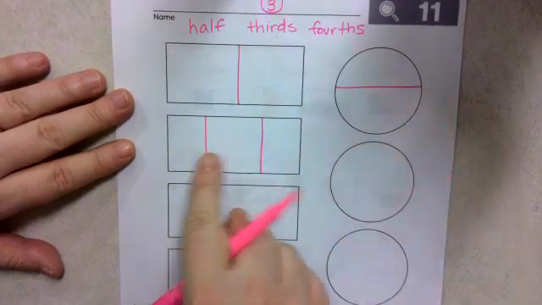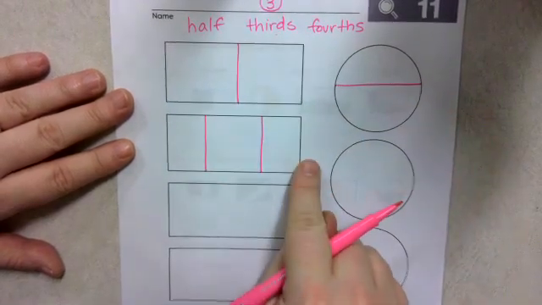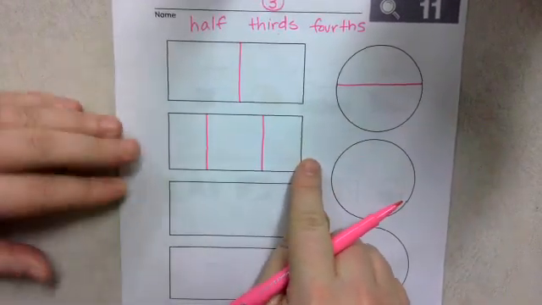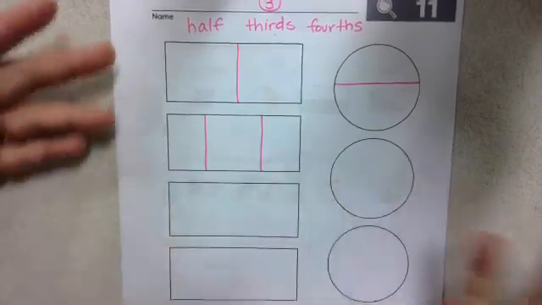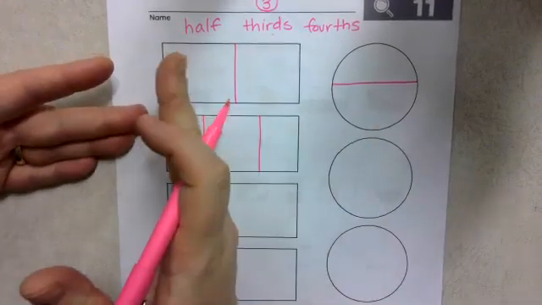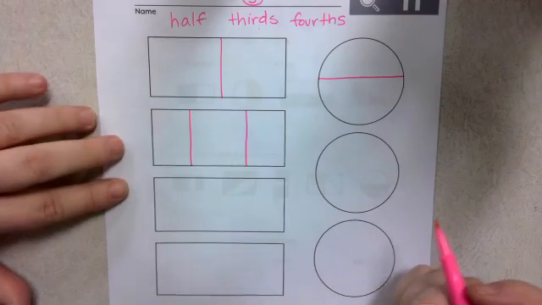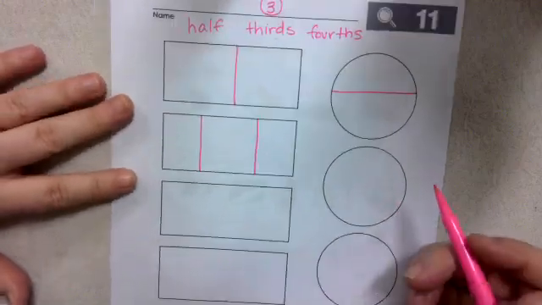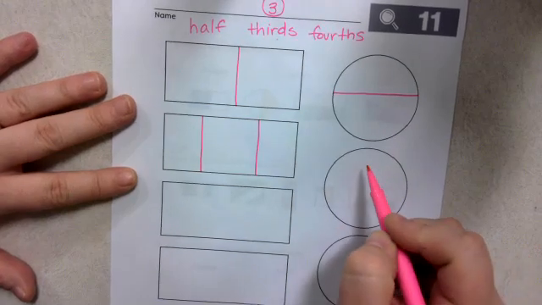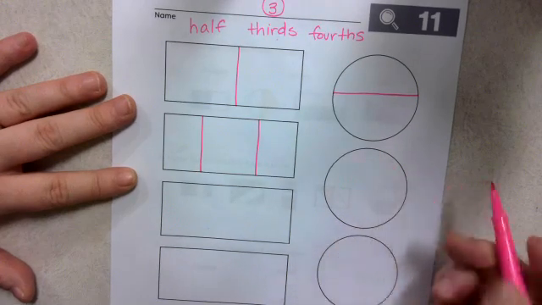I've got to be really careful. I only need to draw two lines and be reasonable with your expectation. Mine aren't perfect, but they're overall pretty good. If I had really a teeny piece over here and a huge one over there, then you might have them fix it. And then the same thing, a circle is actually pretty difficult to split into thirds.